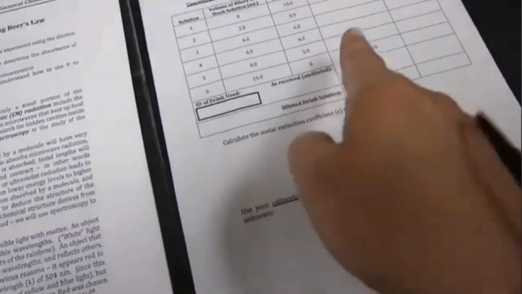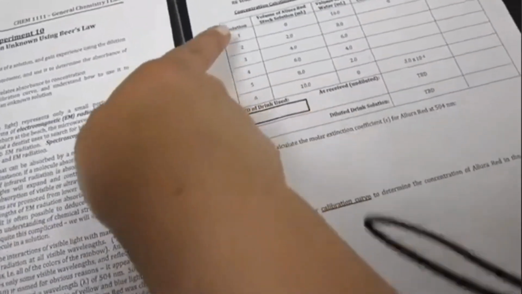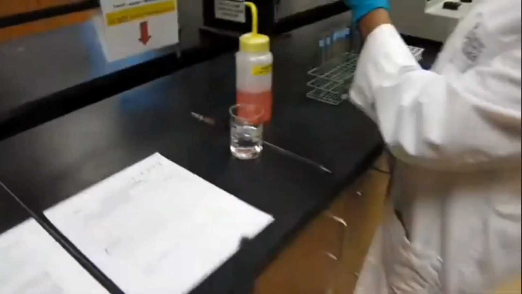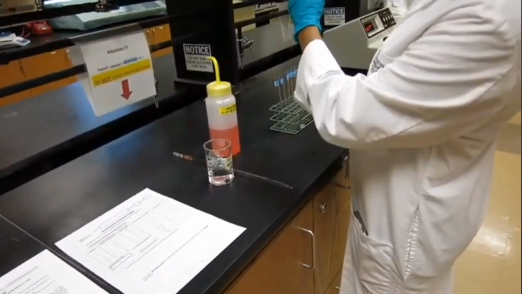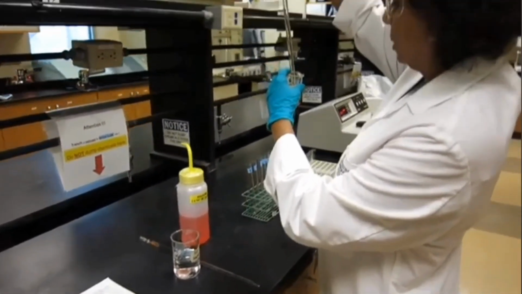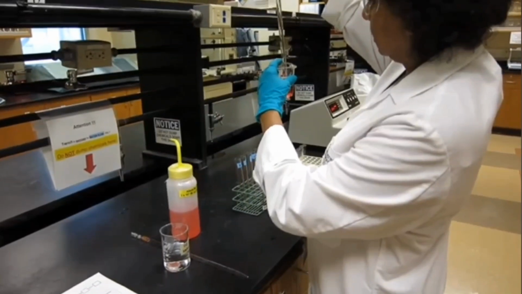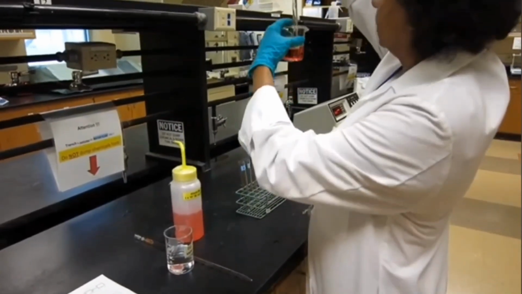First, we will go ahead and prepare our solutions for the calibration curve. You will be given this handout, and we're going to be having 6 solutions prepared for our calibration curve.